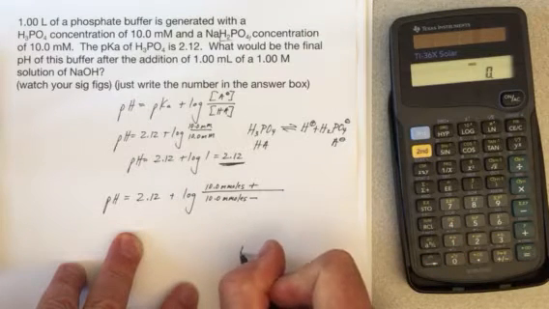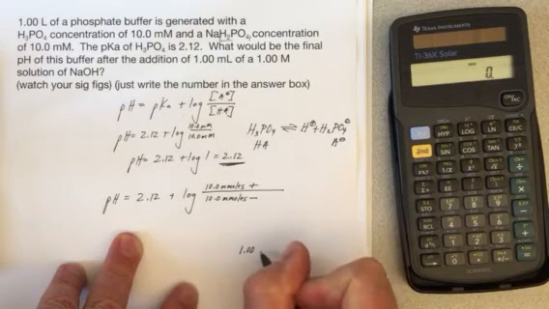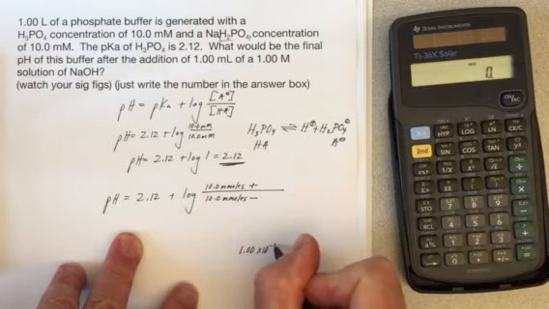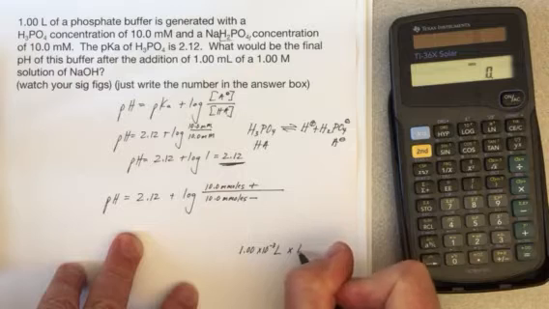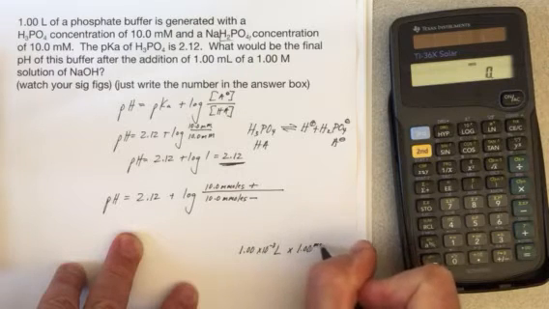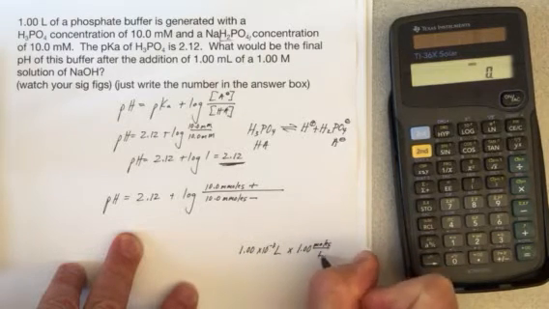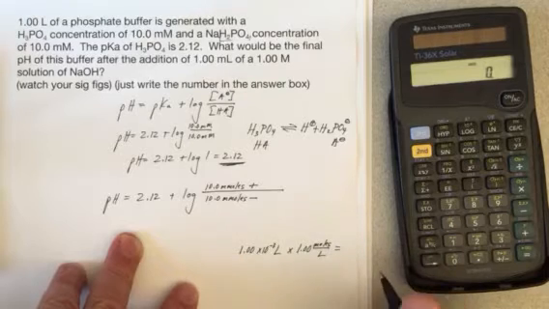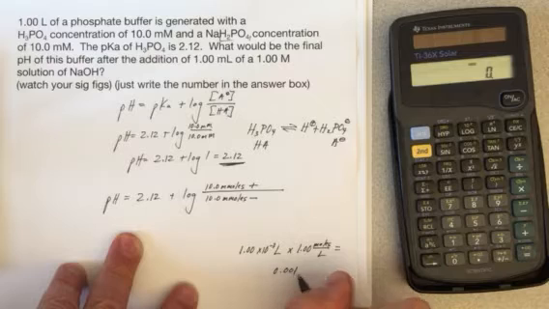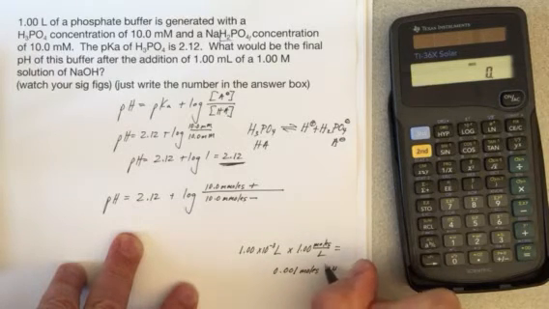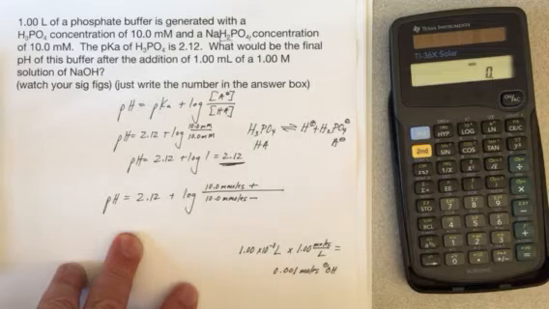So if I have 1.00 times 10 to the negative third liters of a 1.00 moles per liter, I end up with 0.001 moles of hydroxide, or sodium hydroxide, added.